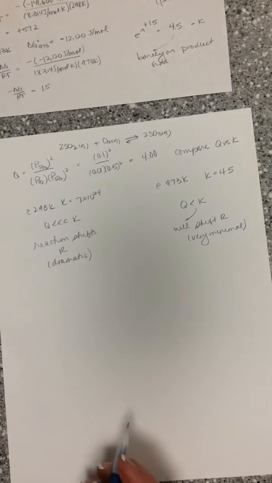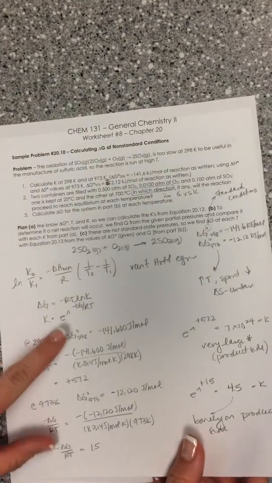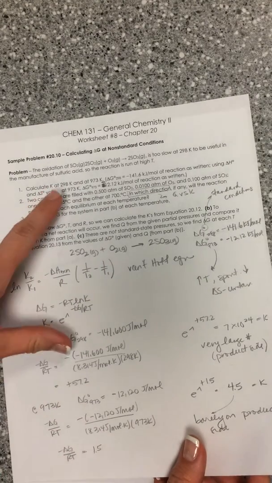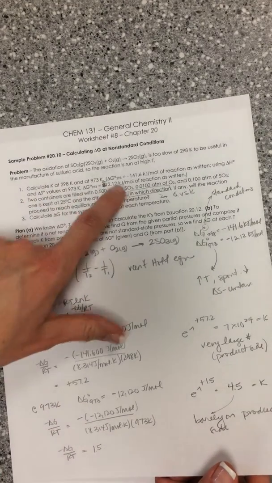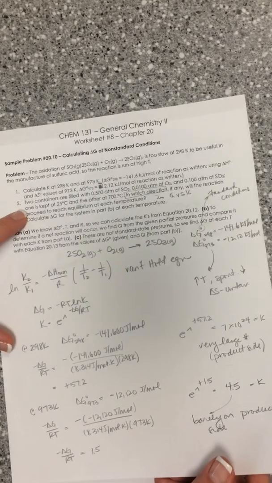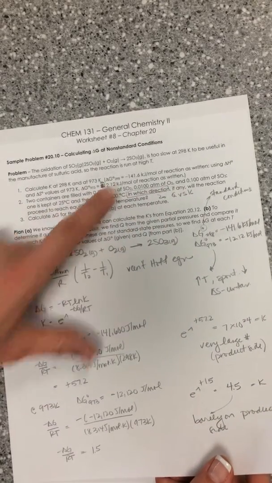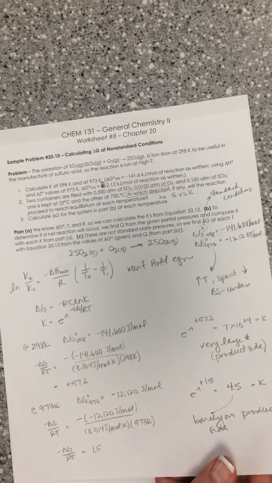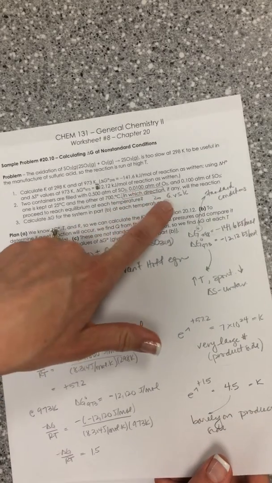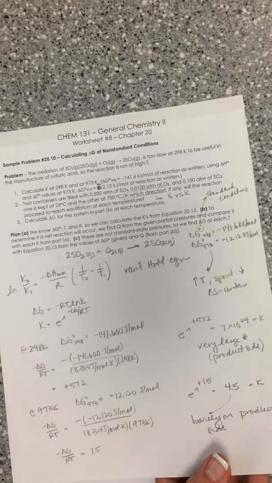All right, so that's parts A and B. We used our new equation here to calculate the equilibrium constants based on the free energy values. We set up a situation that's not our standard state, not 1 atmosphere for each of these, and we asked where is our Q versus our K, and compared where to go.